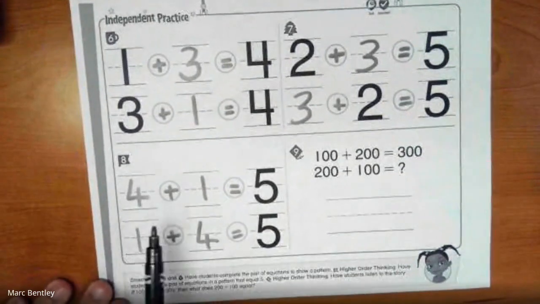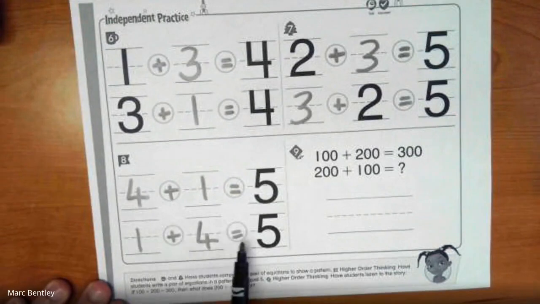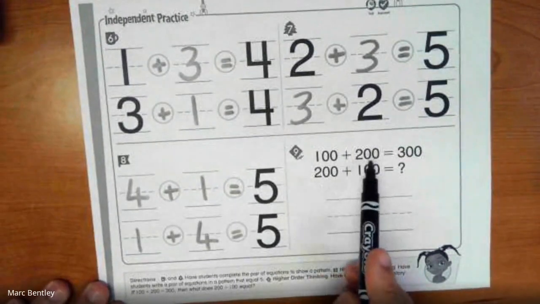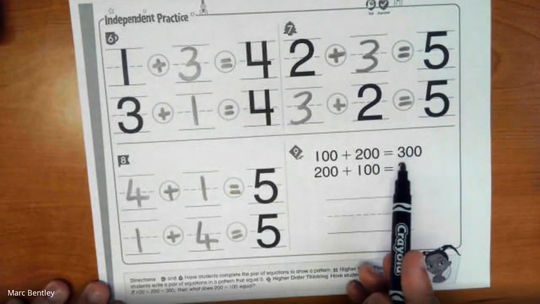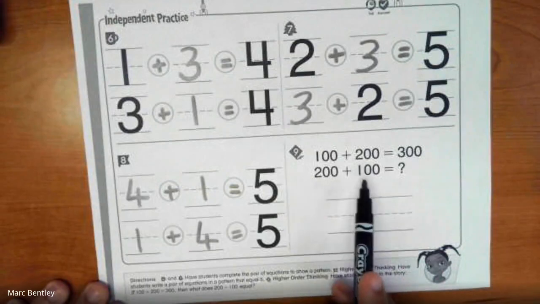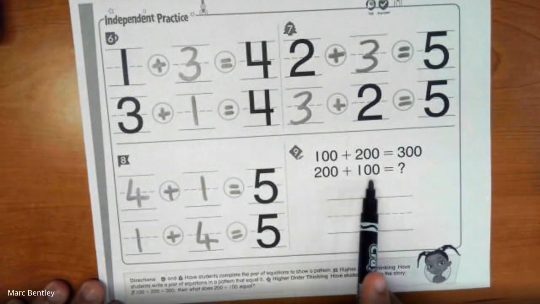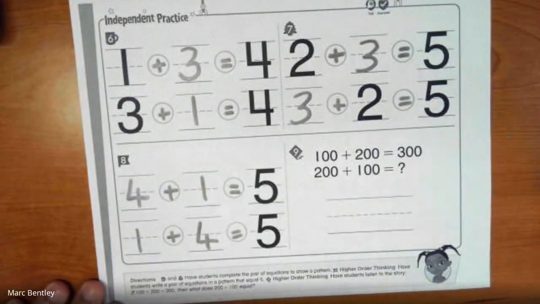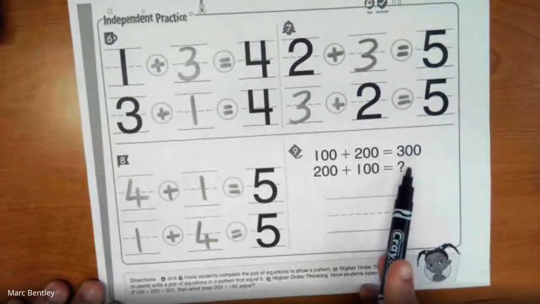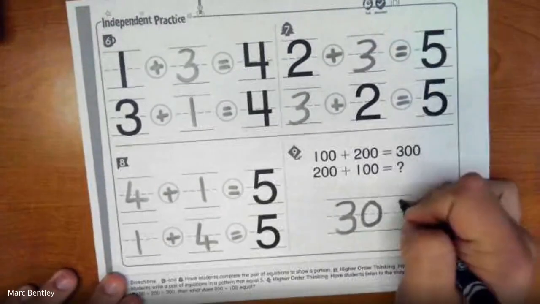So in the same way as over here, 4 plus 1 equals 5, and 1 plus 4 also equals 5. If 100 plus 200 equals 300, if we just reverse that, 200 plus 100 must equal exactly the same thing. So 200 plus 100 is also 300. All right, my 300 in there.